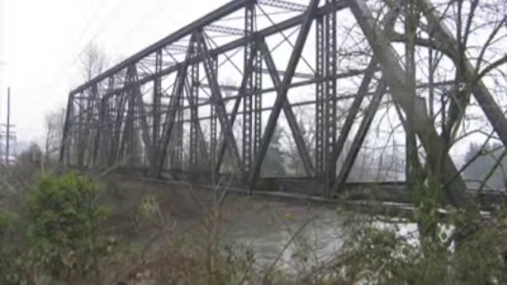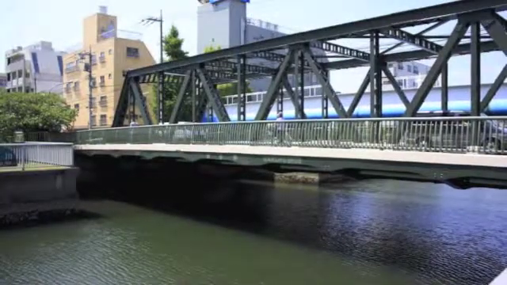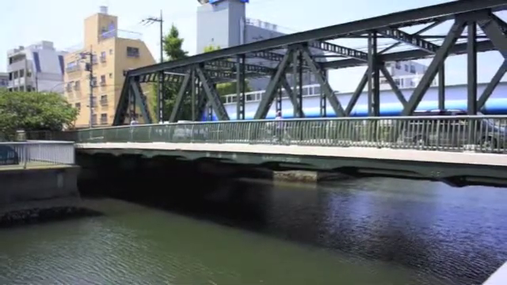The Warren truss bridge has sets of diagonals in the shape of W's. It uses these W's to spread out the loads on the bridge. It is one of the most popular bridge designs.